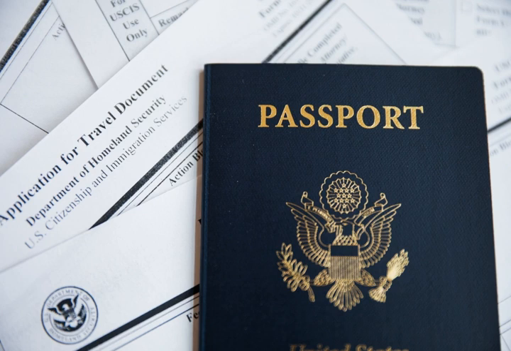By following these steps and ensuring you have the necessary documentation, you can successfully apply for a U.S. passport as a derivative citizen. It's essential to provide accurate information and adhere to all requirements to avoid delays in the processing of your application.